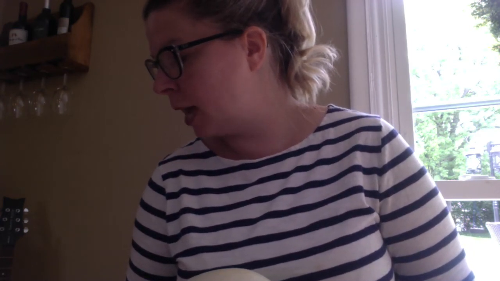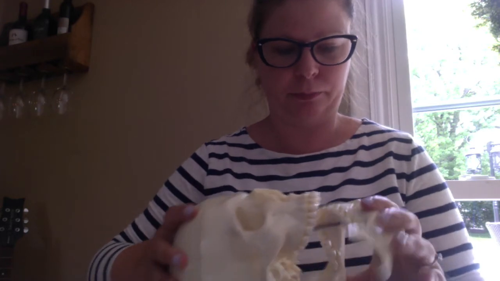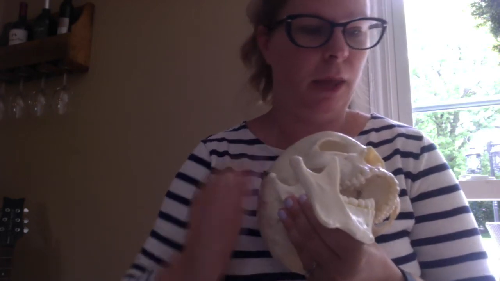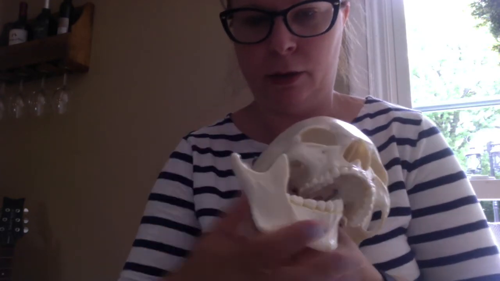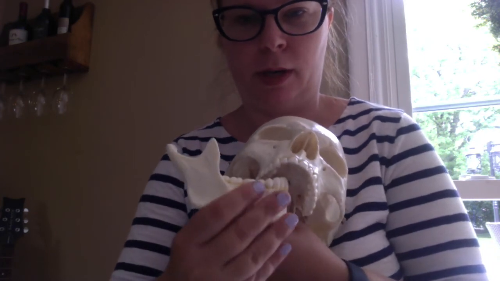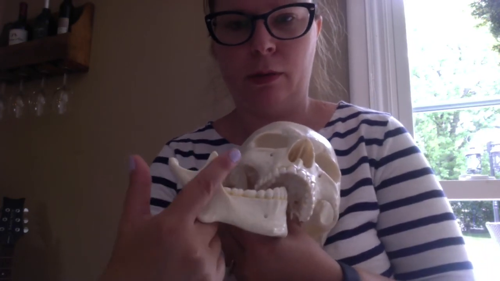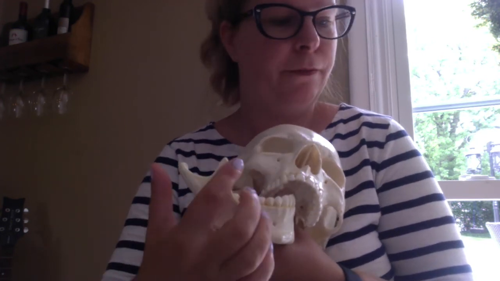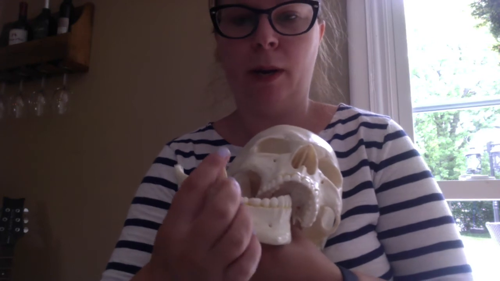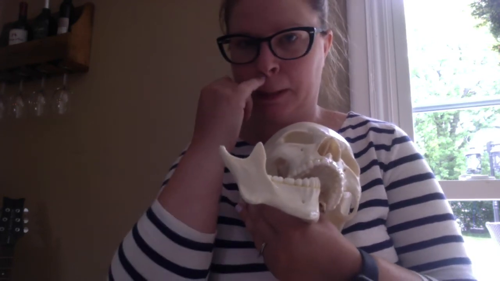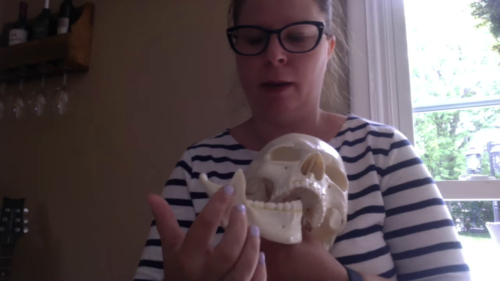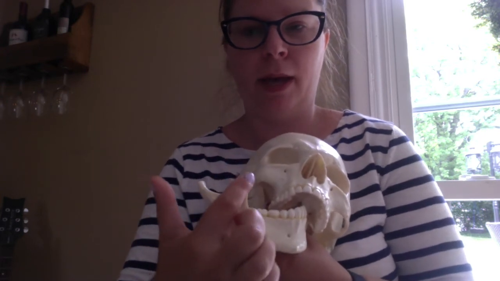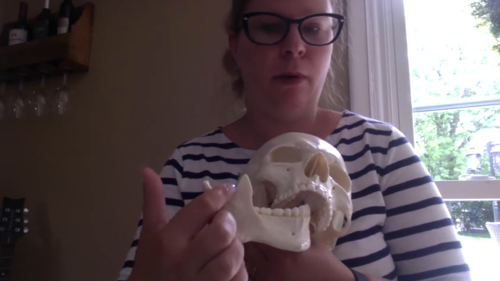Coronoid process, mandibular notch, and mandibular condyle all kind of go together. And they're all right here. So hopefully that's not distracting. There we go. So I'm going to pull this out. So those are three landmarks that go right in a row. The first one is your coronoid process. Okay, we know a process is something that protrudes, right? So that is your coronoid process.